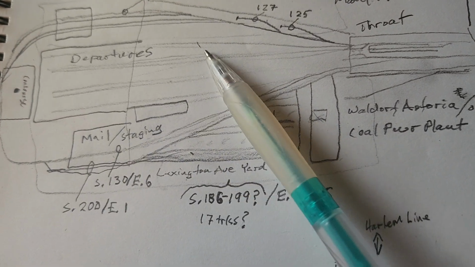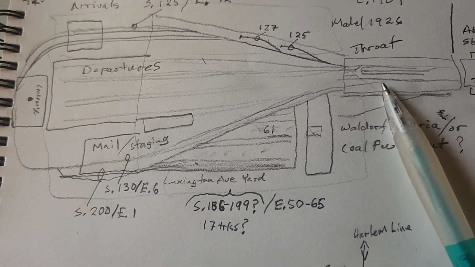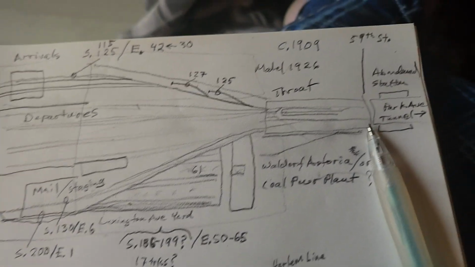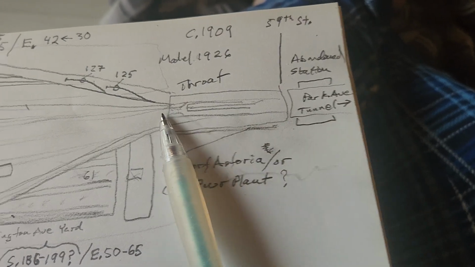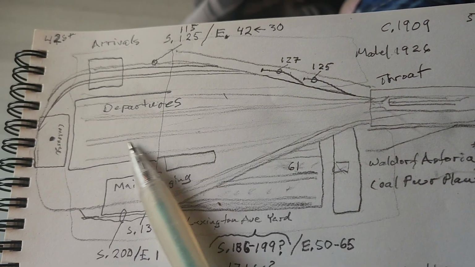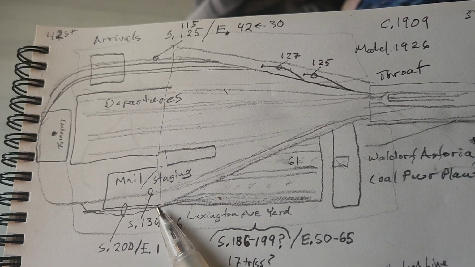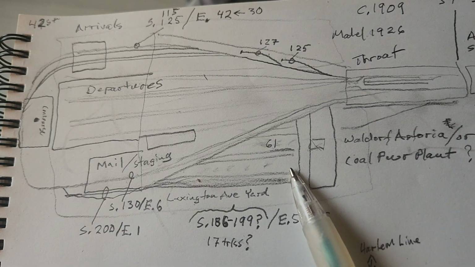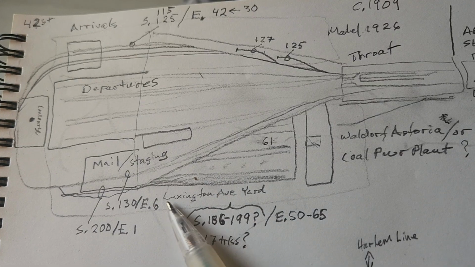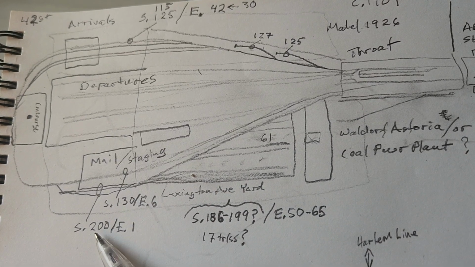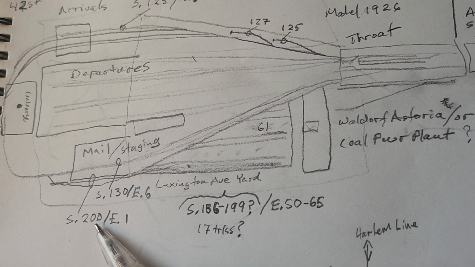This is just a very small version of Grand Central Terminal that I just sketched out very quickly just to show her all of the little bits and pieces of it: the Park Avenue Tunnel, the throat, the express level tracks, the concourse, the arrivals area, the departures area, the mail and the staging areas, the Lexington Avenue Yard, the mystery surrounding track 61, and how many tracks there actually were in the original plan, as far as I can tell from 1909, was 200 tracks.